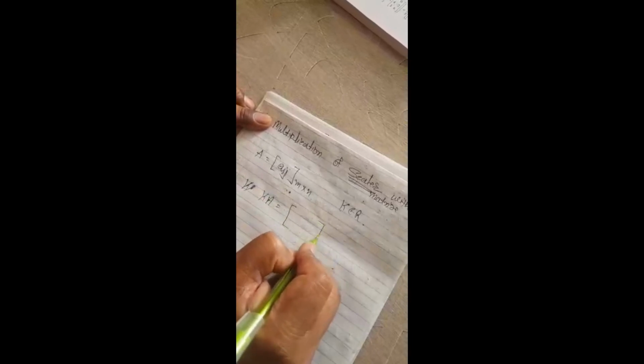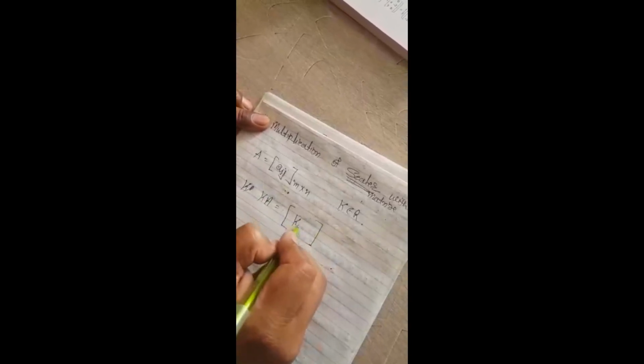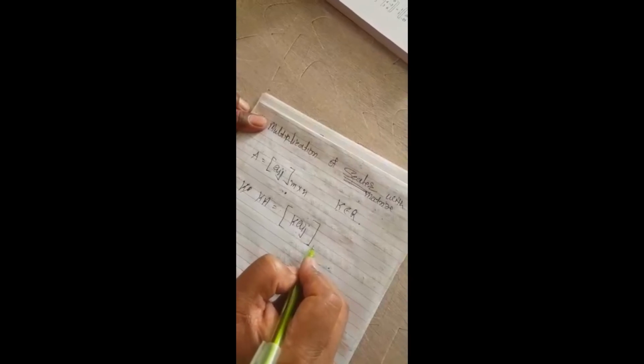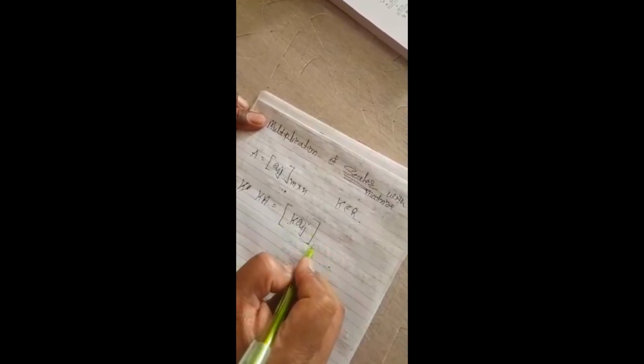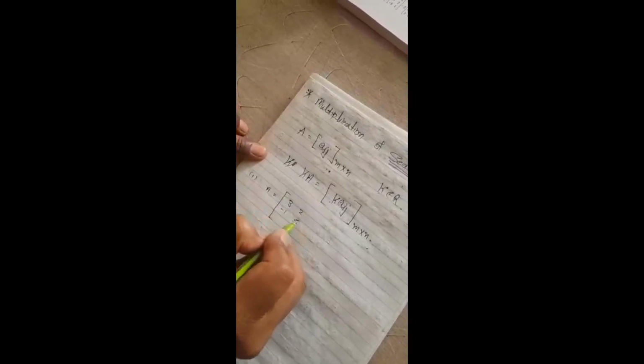K into A. This K we have to multiply to each and every element of the matrix, that we call multiplication of a scalar with the matrix, and the outcome will be also a matrix. Just I take one example. Suppose given A is 3, 2, minus 1, 5, 7, 8.